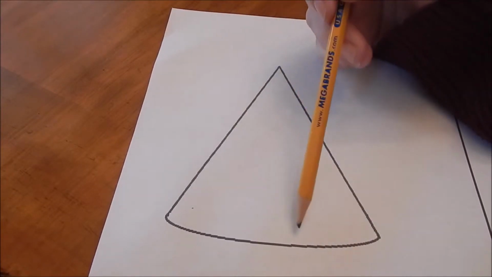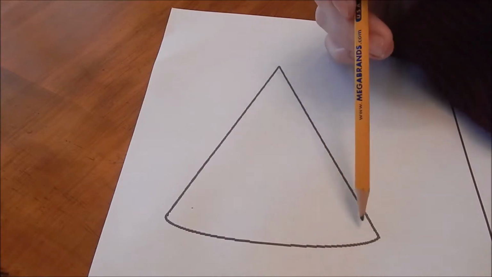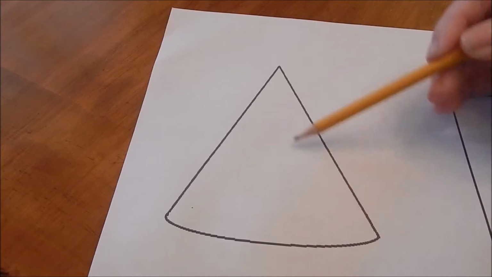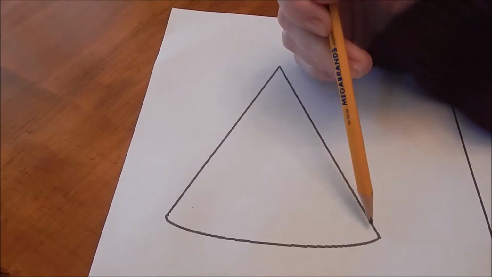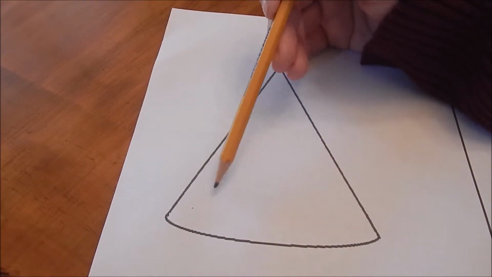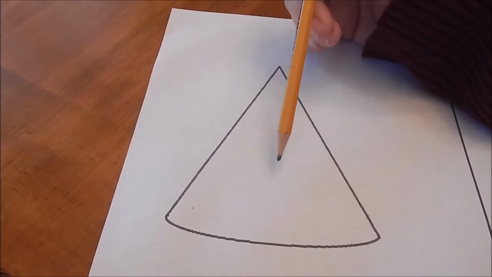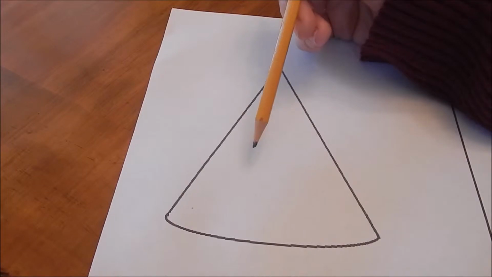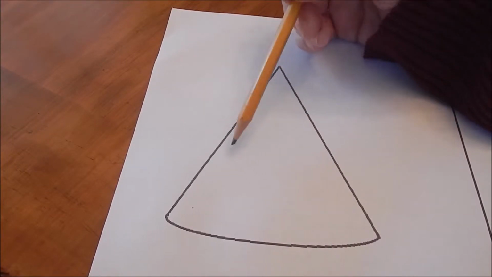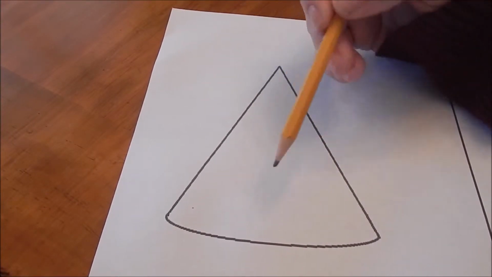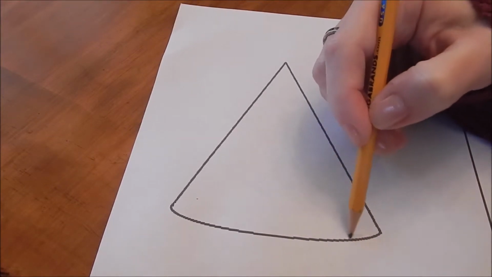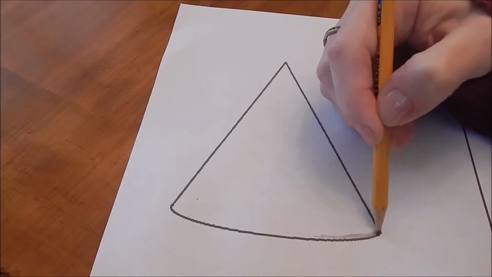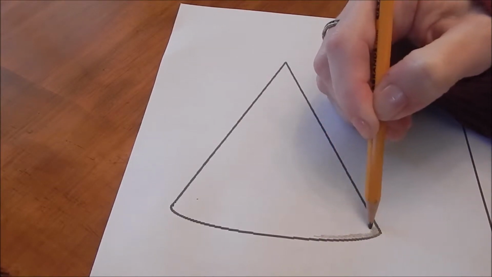You also want to keep in mind that you want your pencil strokes to follow the shape of your form. You don't want to have lines going up and down like this. You want to have them curve just a little bit because this is a curved shape. So you want your lines and your shading to sort of wrap around it. Let me show you what I mean as I do it, and that way you can understand a little bit more. As I start down here at the bottom, I'm going to go along with the shape of the cone.